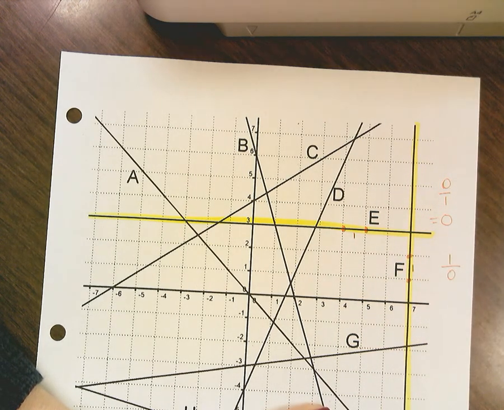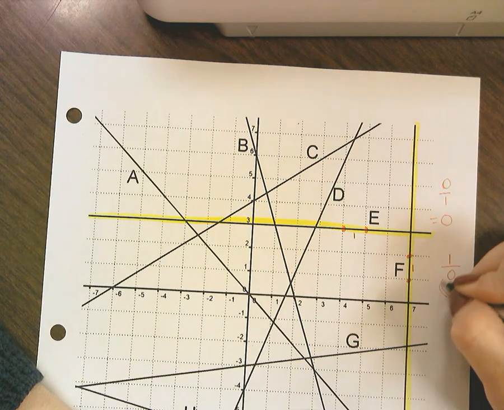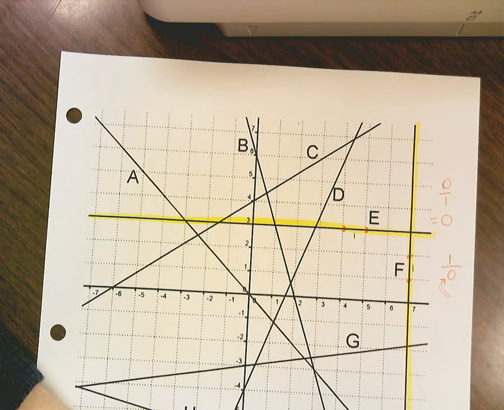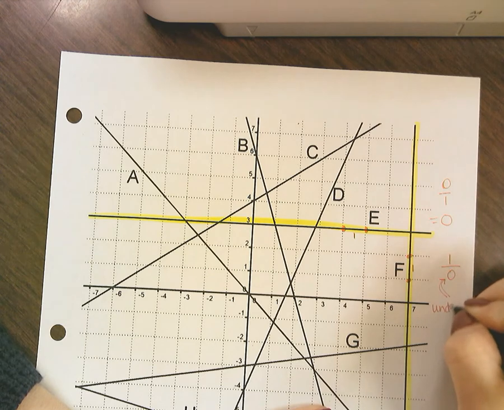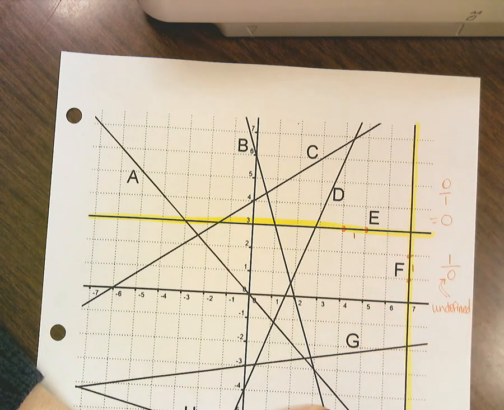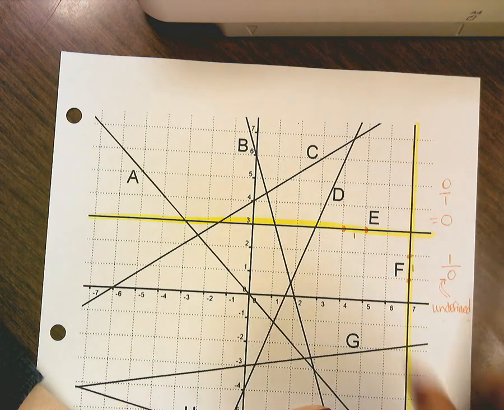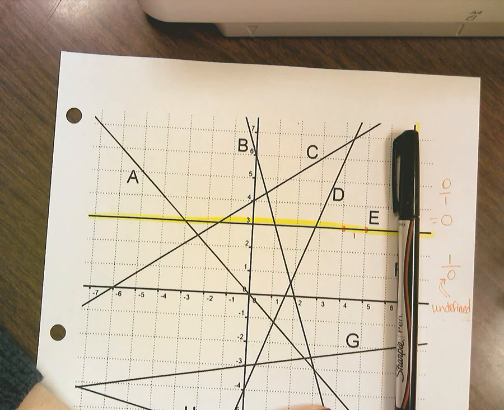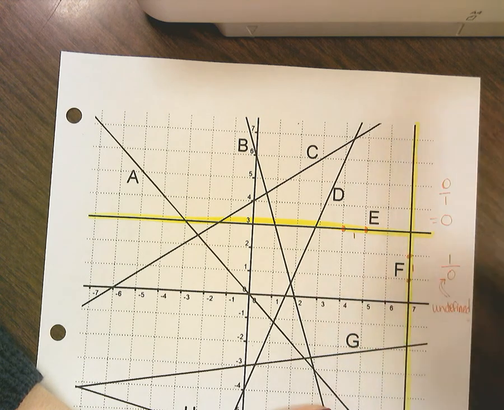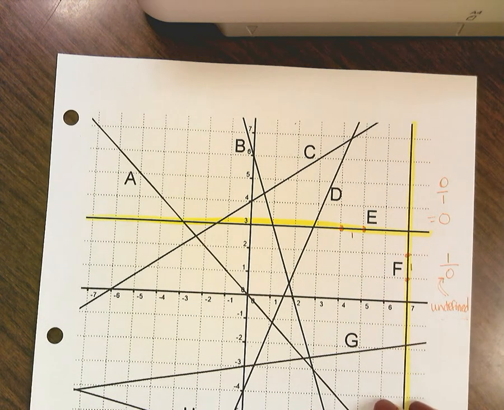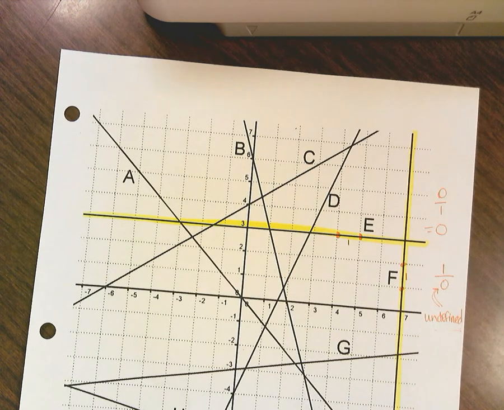Now, take out your calculator for a minute and ask your calculator what happens when you divide 1 by 0. I'll wait. By now, your calculator's probably told you, error, cannot divide by 0. It is the 11th commandment, thou shalt not divide by 0. This is called an undefined number. You cannot divide by 0. So the slope of F is actually what we call undefined. It is a vertical line. We can't say what its slope is. It's undefined.